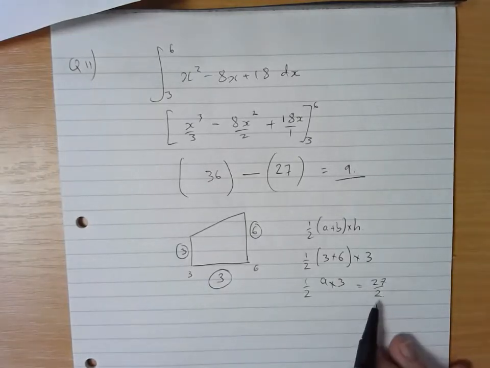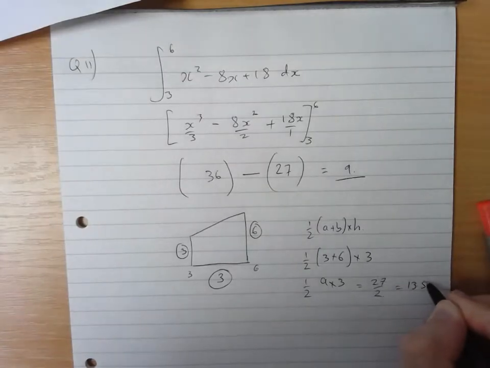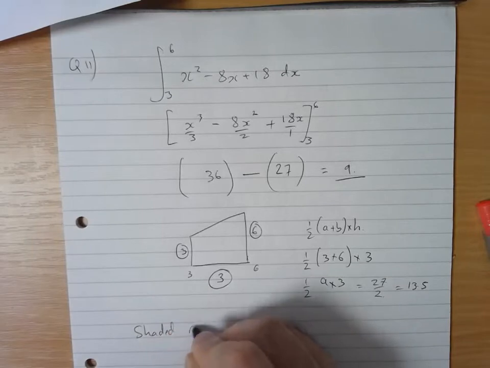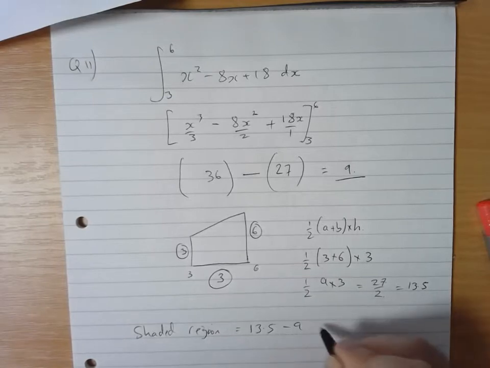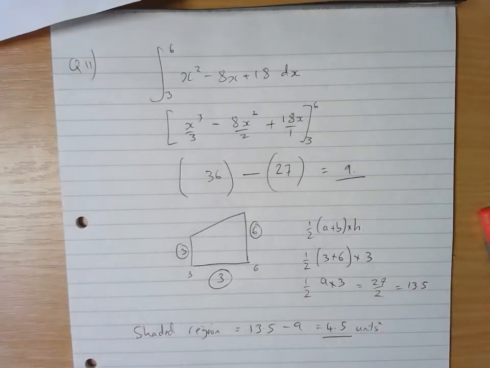Which, if we wanted to change it, 26 would be 13, which is 13.5. So our shaded region is 13.5, take 9, which is 4.5. If you want unit squared as a unit for area, if there isn't one given in the question. 9 over 2 would have done as well. That's exactly the same thing but given as a fraction.